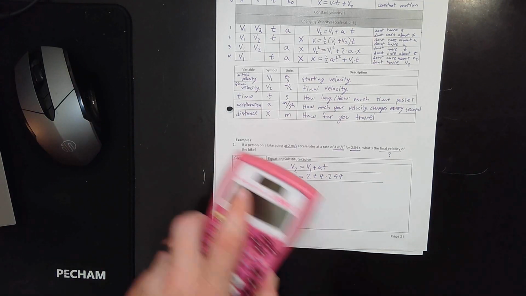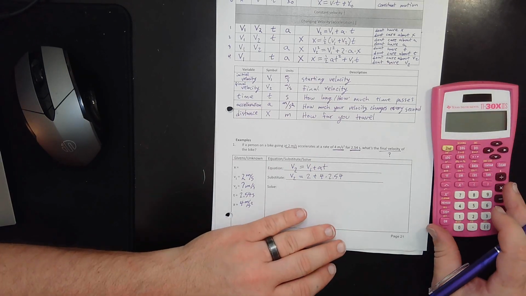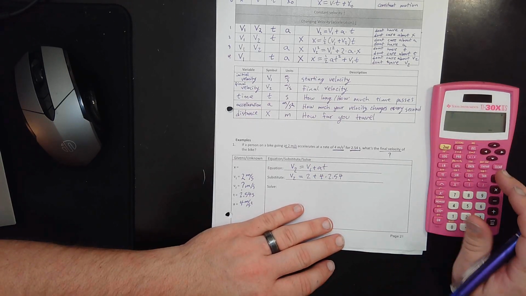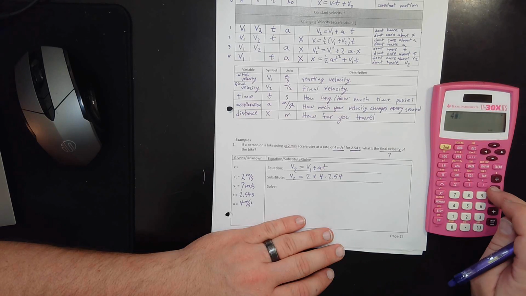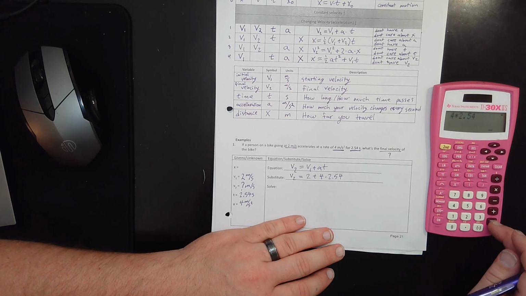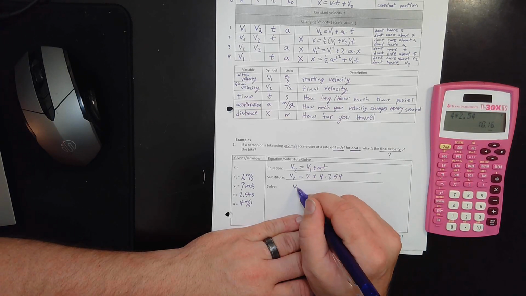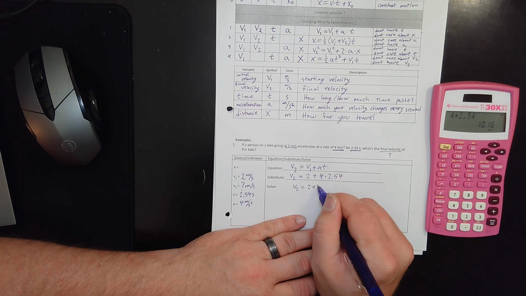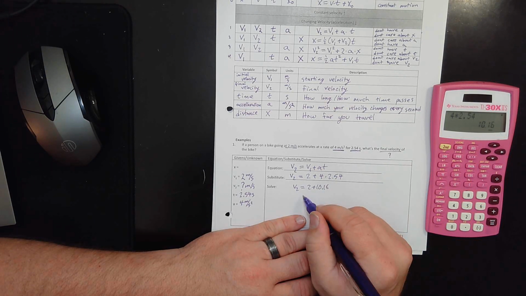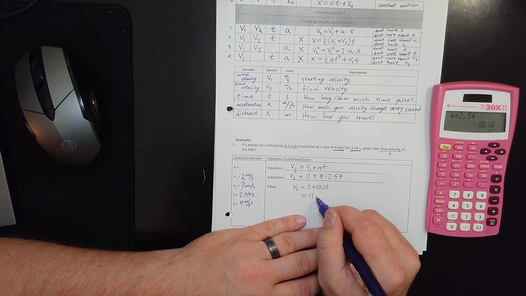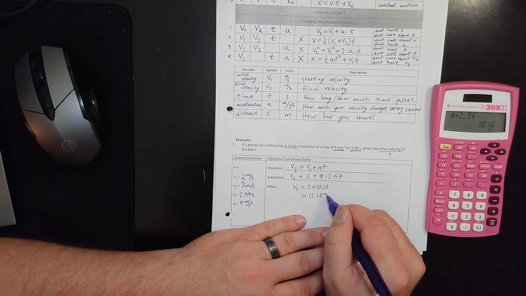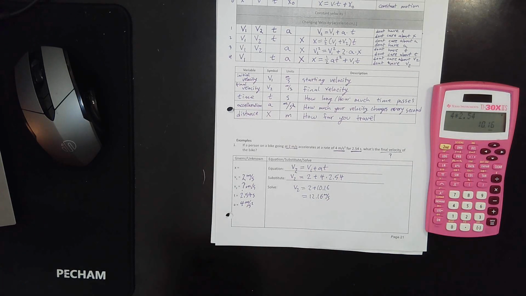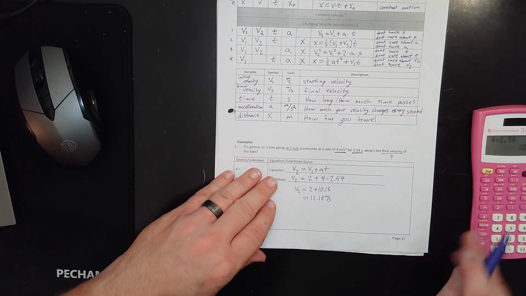Time to bust out that handy calculator. Now, 4 times 2.54 is going to give us 10.16. Add those together and we'll get 12.16 meters per second. There we go. Let's try another.